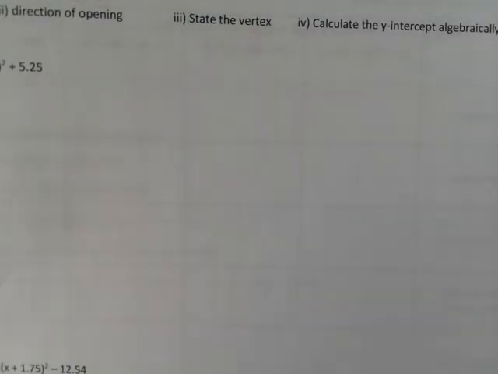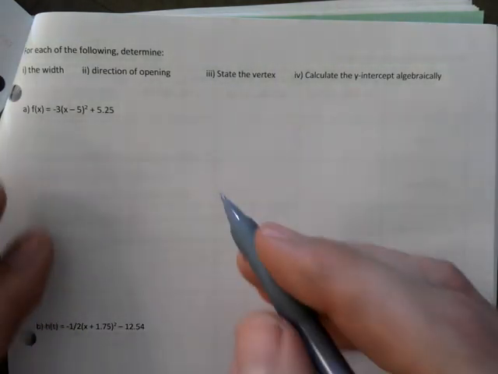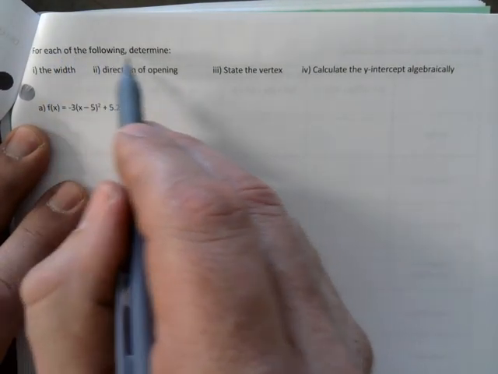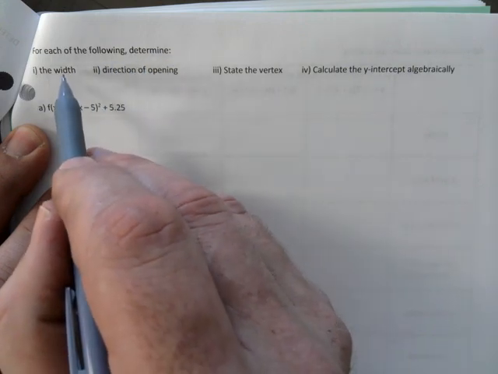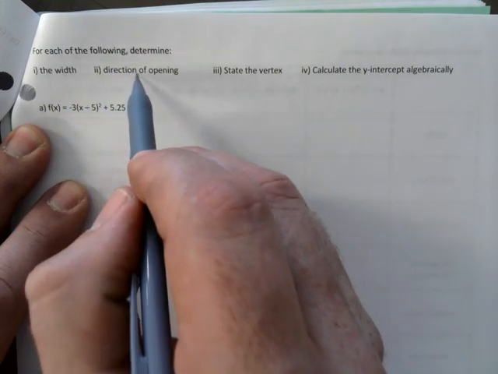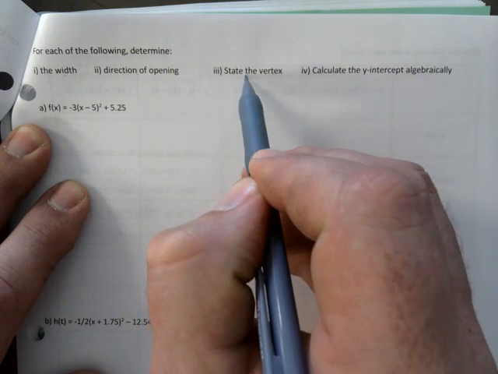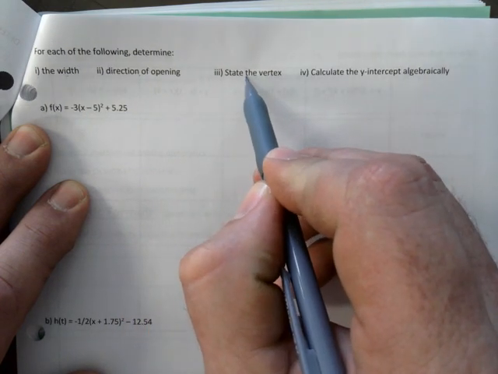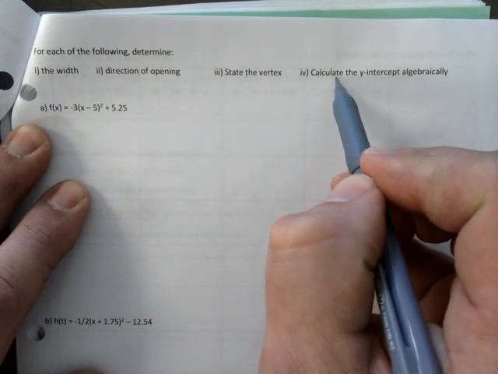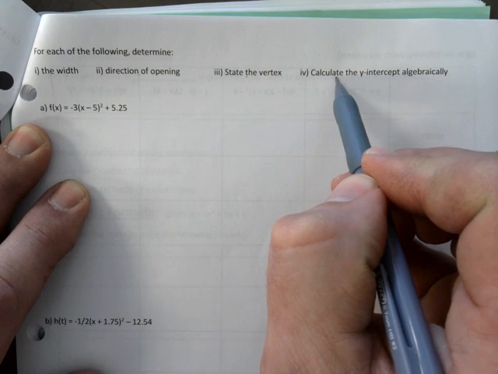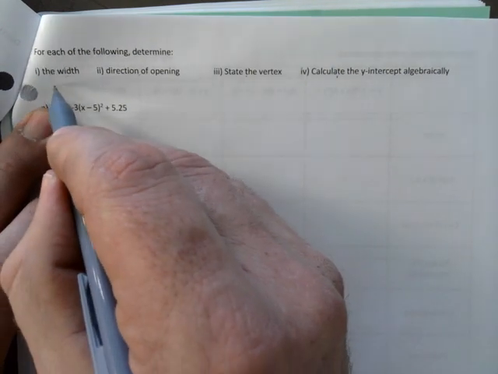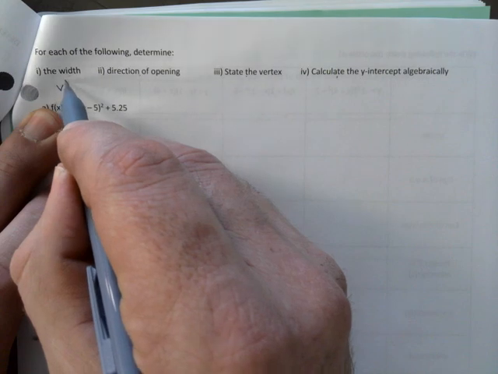It's going to be tight on time, so I will already tell you. Go to page 18 here. 17, I'll do that with you before we go. But for each of the following, I want you to add 2 things here. I want you to tell me the width, direction of opening, tell me the vertex, calculate the y-intercept algebraically, and then watch this. 5.